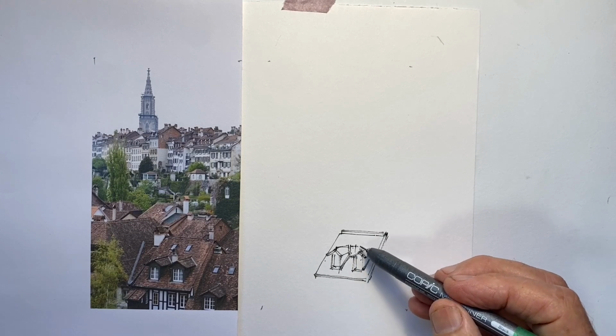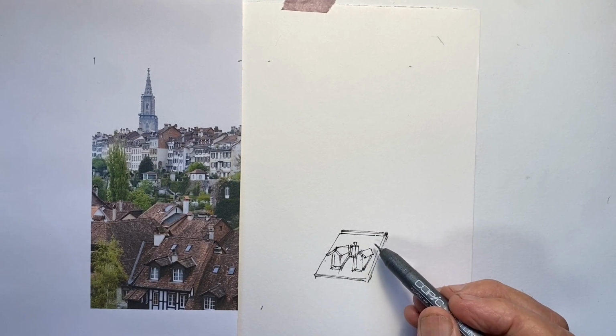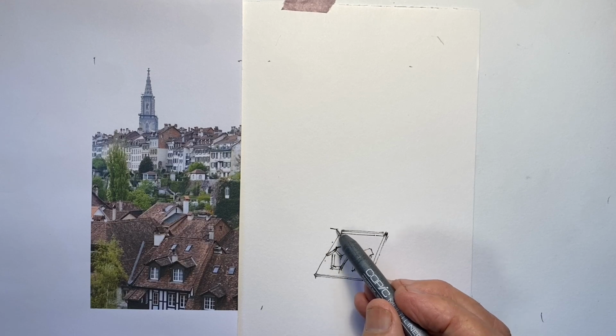You're watching this at double speed, so if you want to watch it at drawing speed, you can slow the video down to half speed and you'll see it.